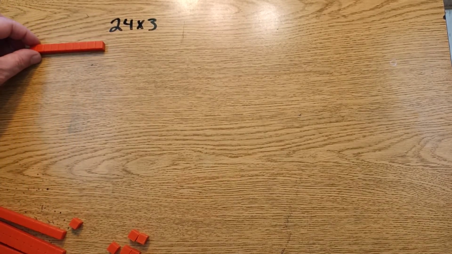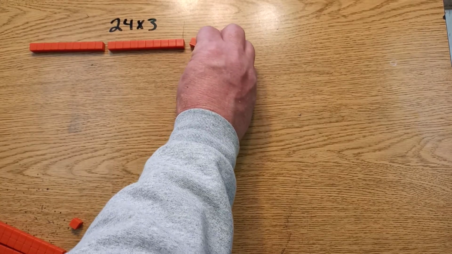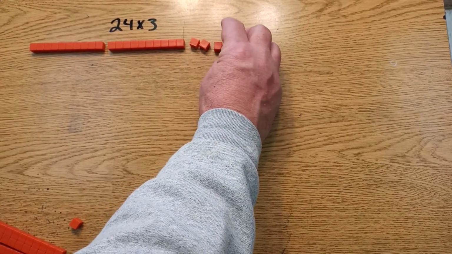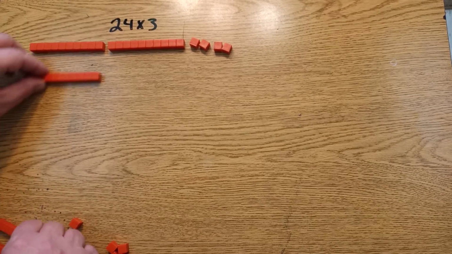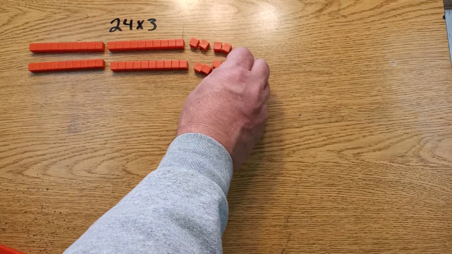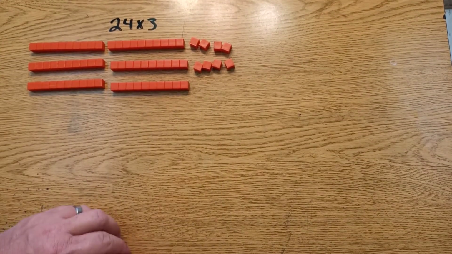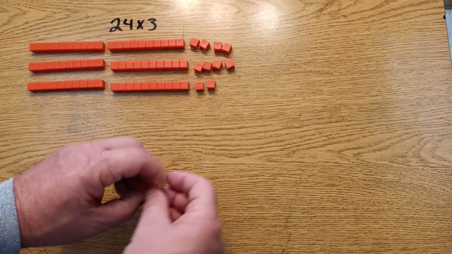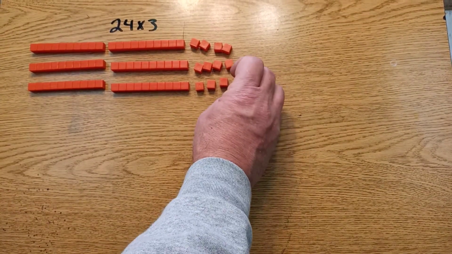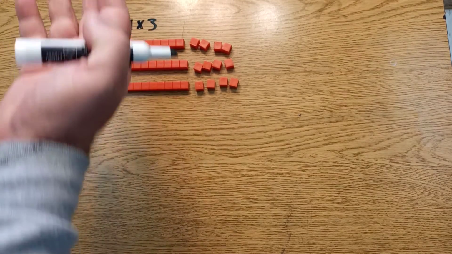And this is what it's going to look like. I'm going to do that's 20, and 4 units will make 24. So that's one time. That's 20 and 4, two times, and 20 and 4, 3 times. So this is just a concrete way of modeling 24 times 3.